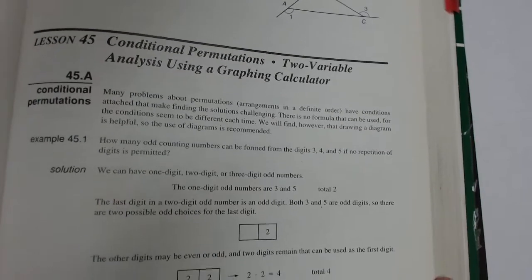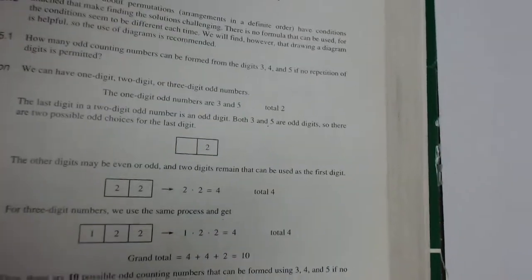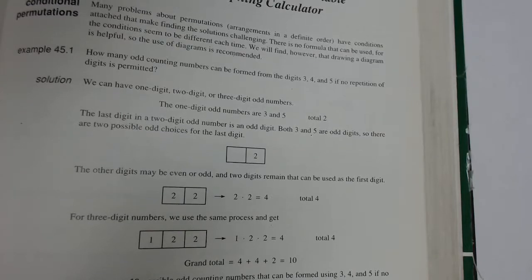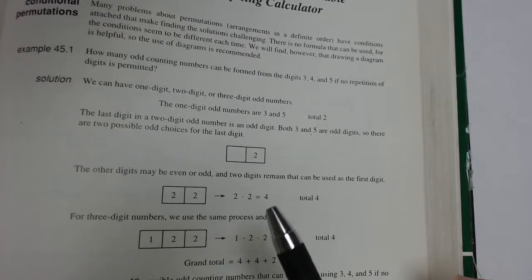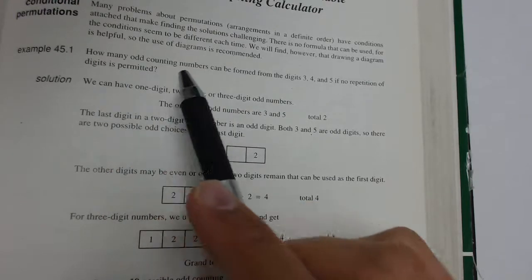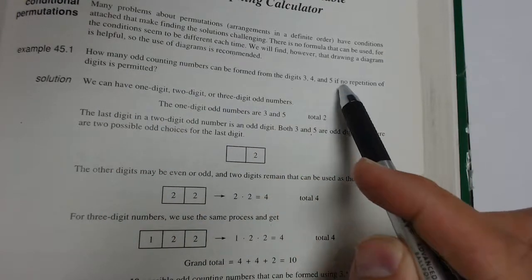So conditional permutations, it's just another constraint that we're putting on our permutation problems that makes us use a little bit of logical thinking. So the first example asks how many odd counting numbers can be formed from the digits 3, 4, and 5 if no repetition of digits is permitted.